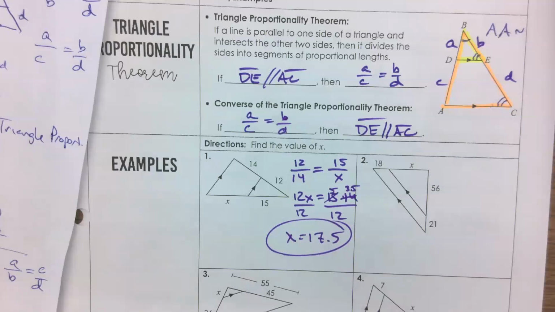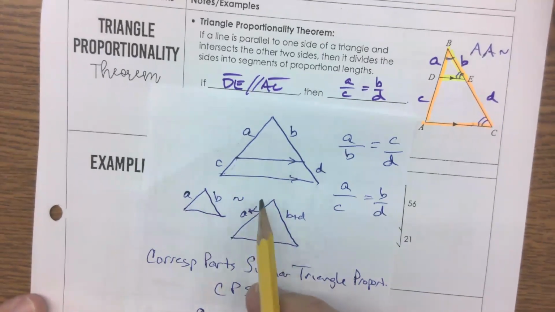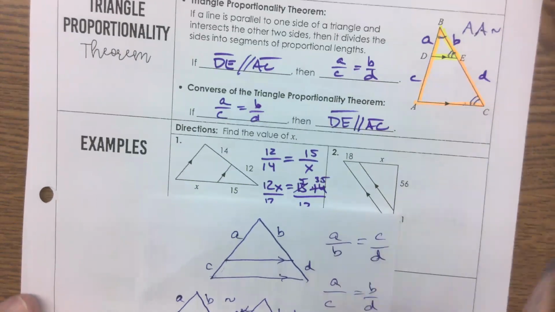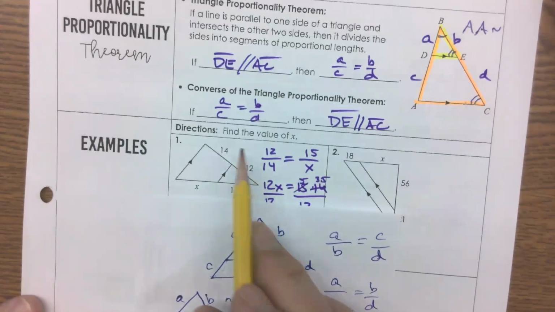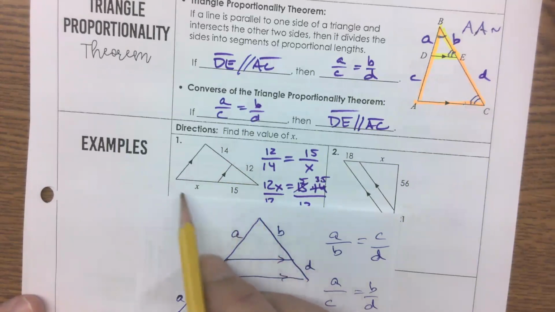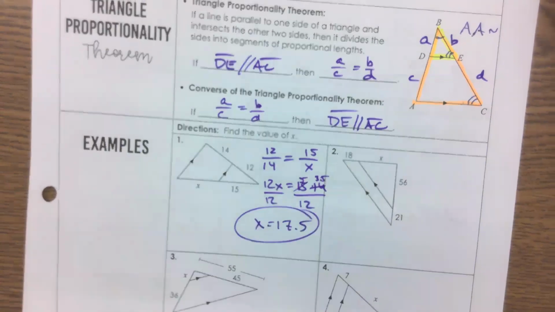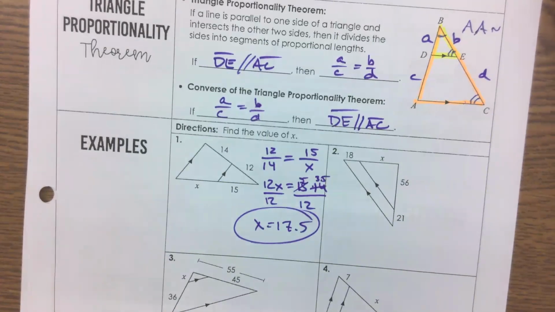How would you plug in the X value? Same way, if you wanted to, you could even go back to what we just did here and treat it as two full triangles and say that 12 over 26 equals 15 over 15 plus 17.5, 32.5. Those should work out.